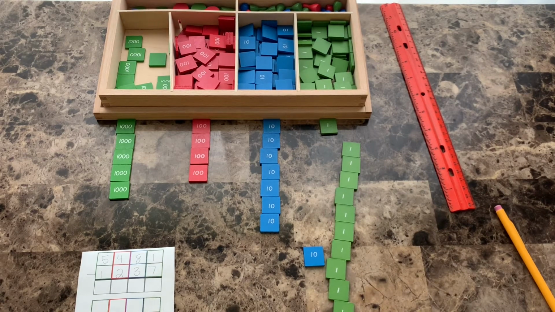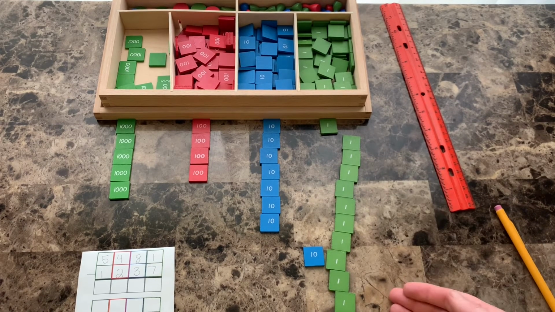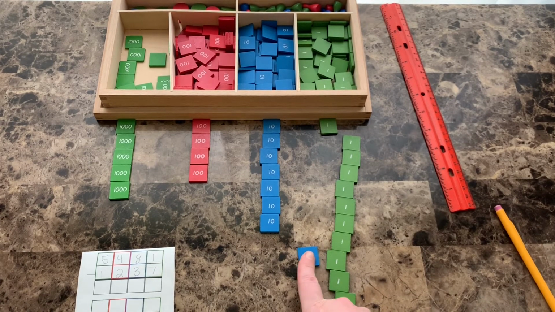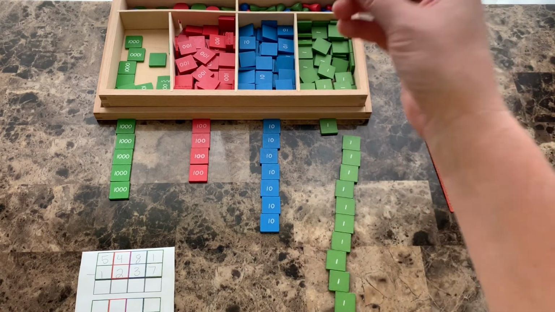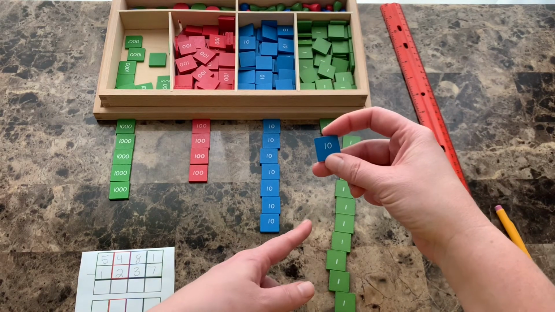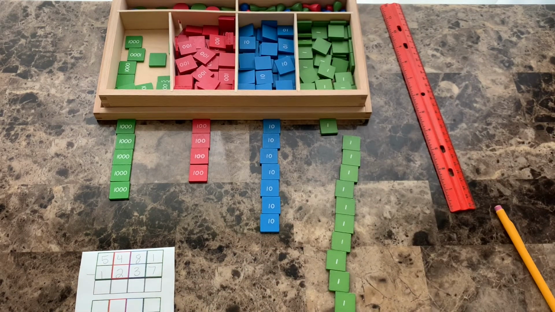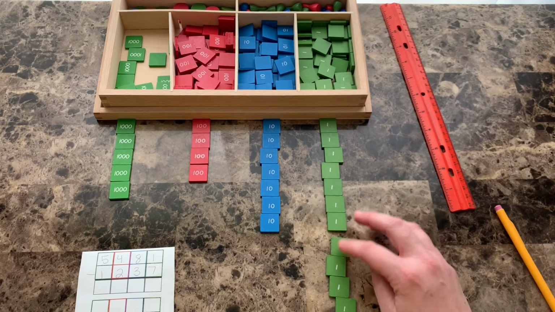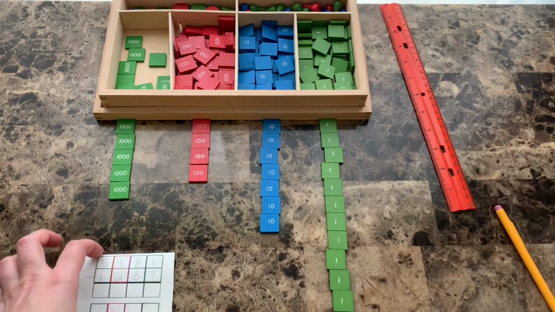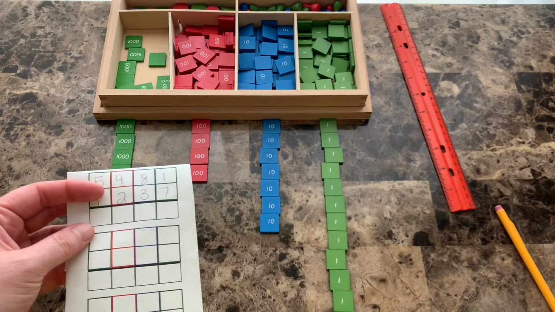I don't know if you can see it, probably went off the camera. So we have 10 units here, and we are going to trade this 10 for 10 units. So I've made 10 units. I don't need this anymore because I've turned it into units. So we're going to put it back in the box. So now we're ready to connect. Connect it all together. And then you can say, now can we take away 7 units?